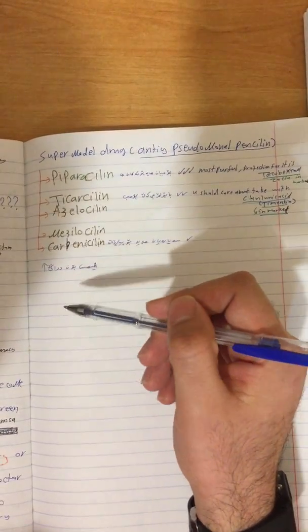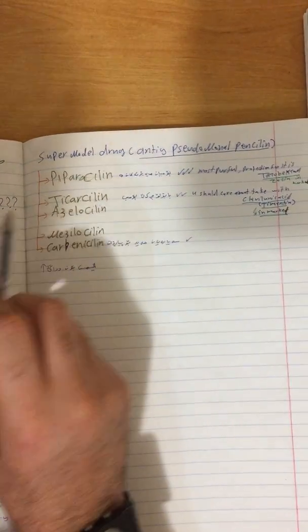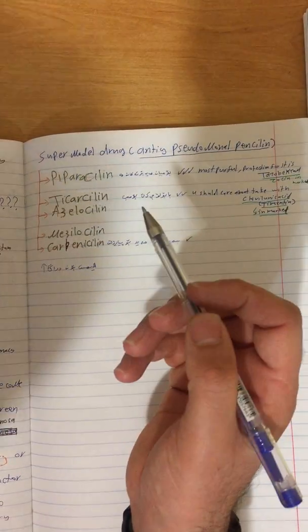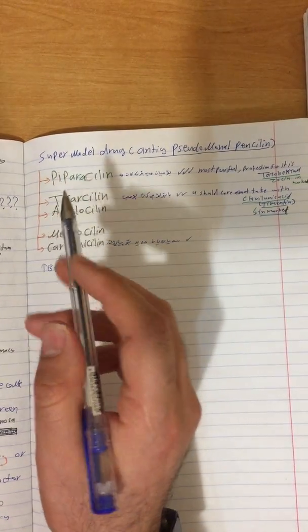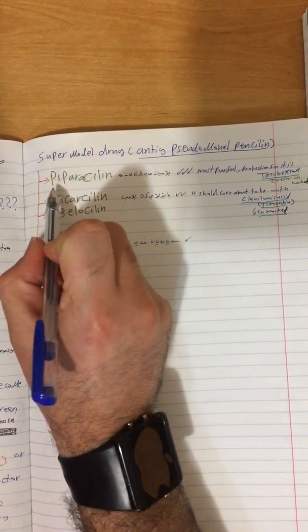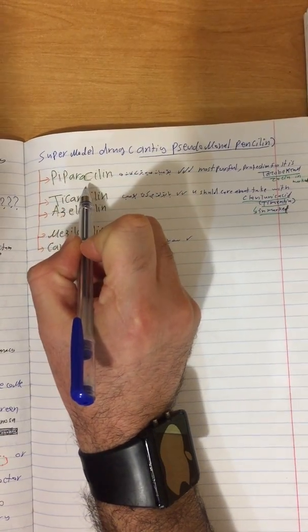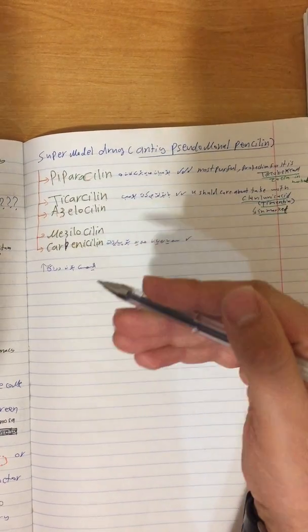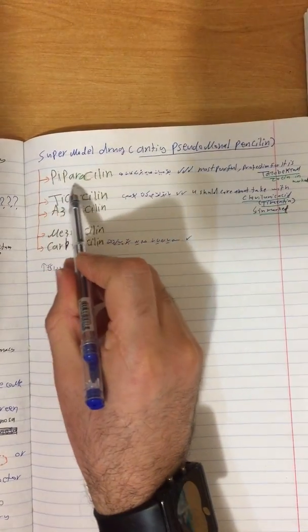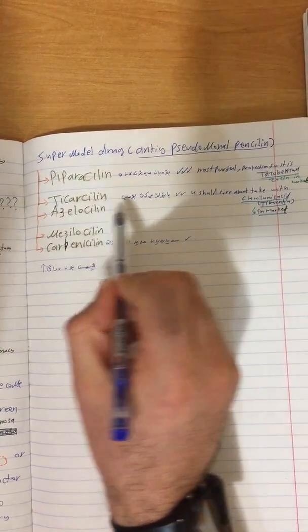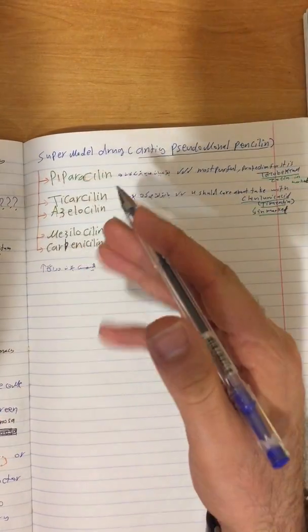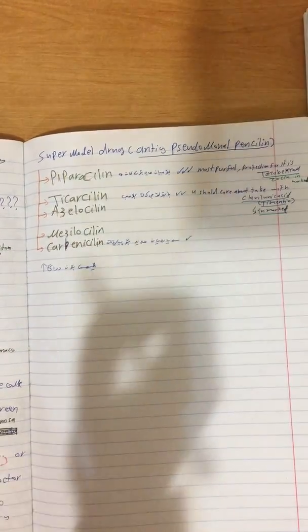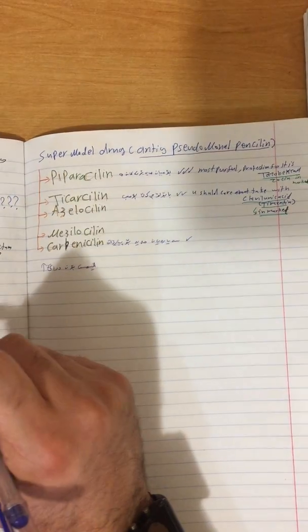The drugs are five in number. They are piperacillin, which is a little bit hard for memorizing, so just memorize it like piperacillin. It has a special bomb for protecting itself. This one is the most powerful. Ticarcillin has a biological bomb for killing the bacteria.